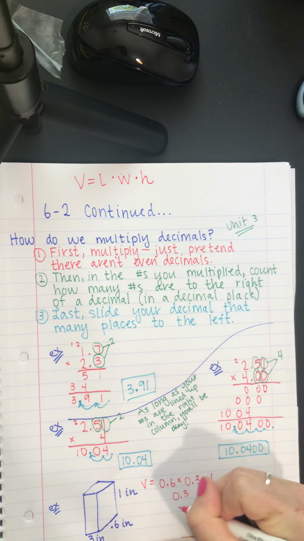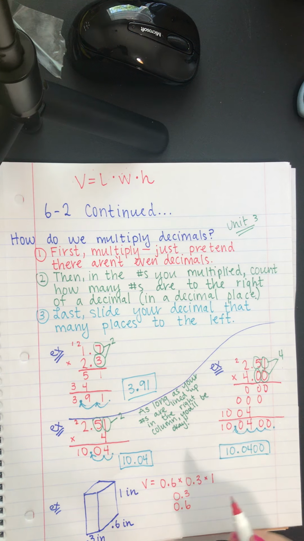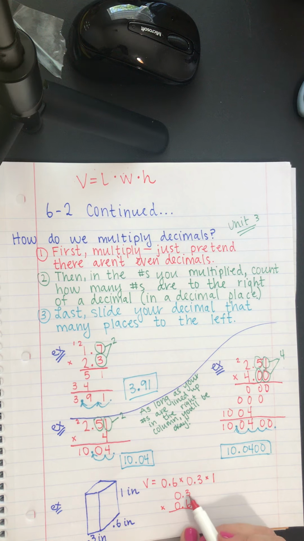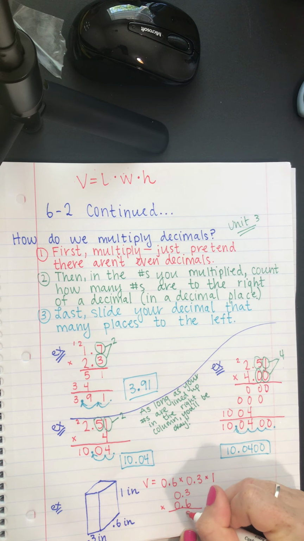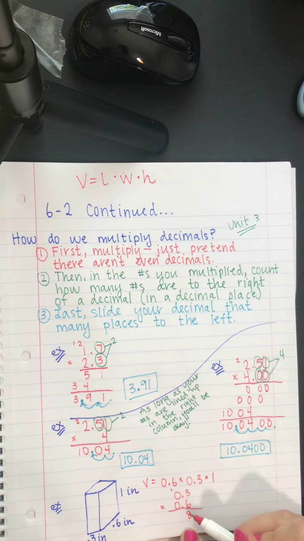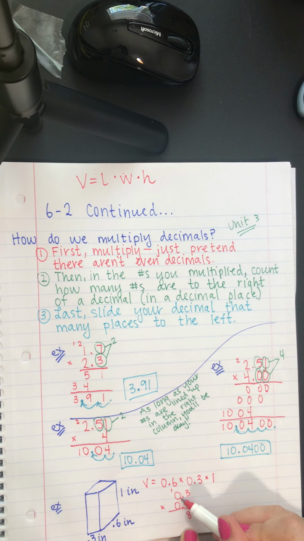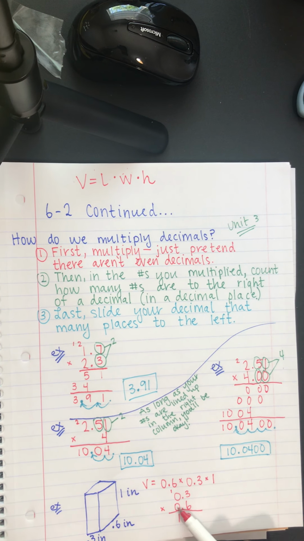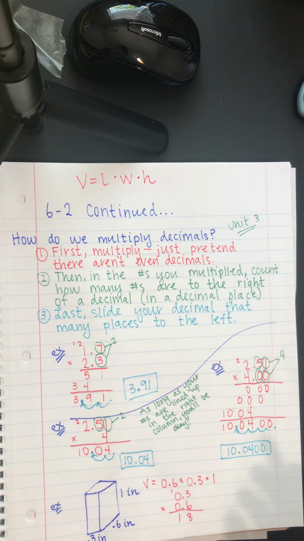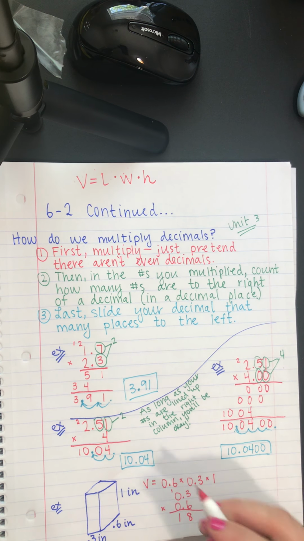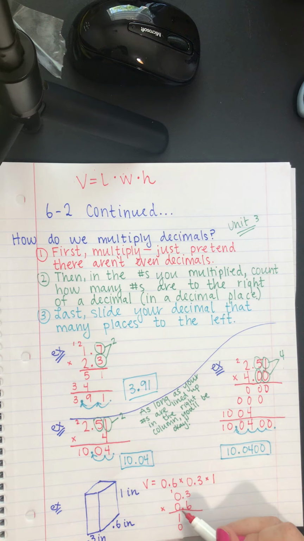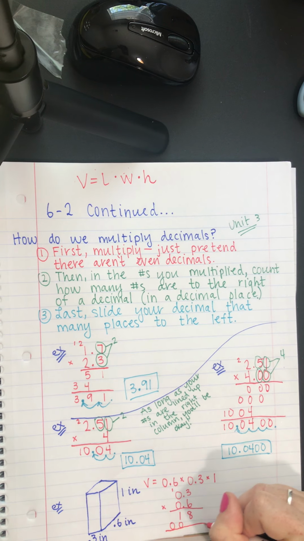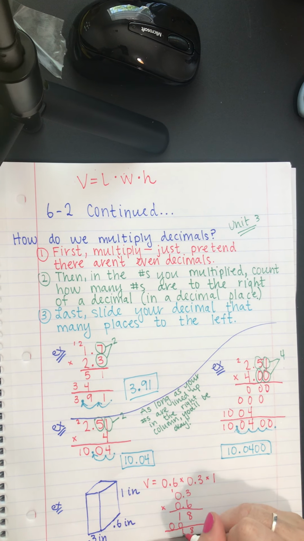So 0.3 times 0.6. 6 times 3 is 18, so I'll carry the 1. 6 times 0 is 0, plus 1. And then I wrote the zeros in here, so just to be consistent, I'll go ahead and do the math on it. 0 times 3 is 0, but you guys can probably recognize that you don't need to do that. 0 times 0 is 0. Okay, so I end up with 810.